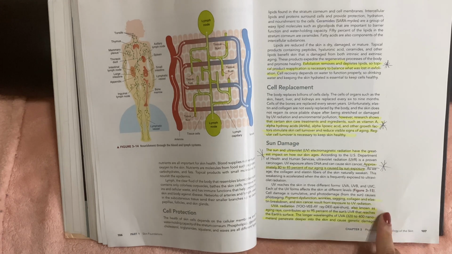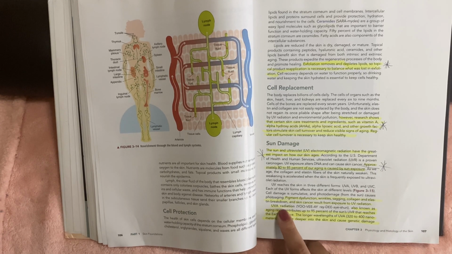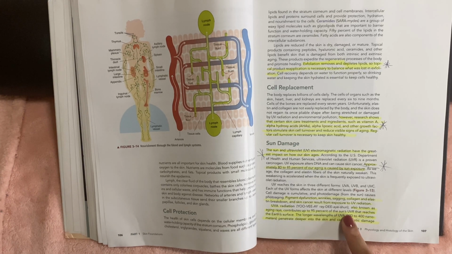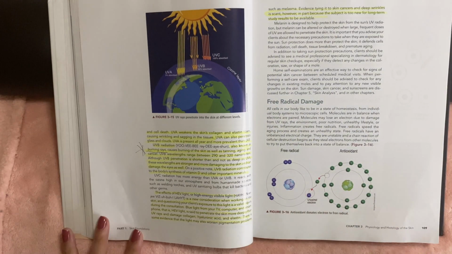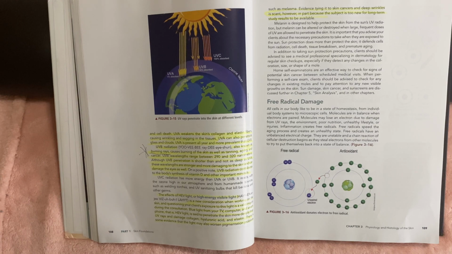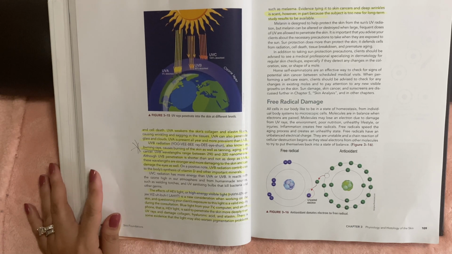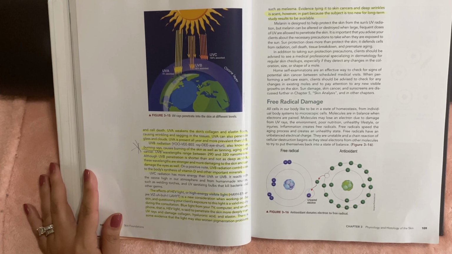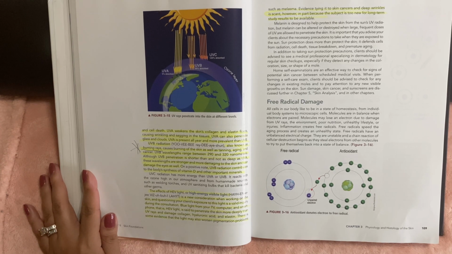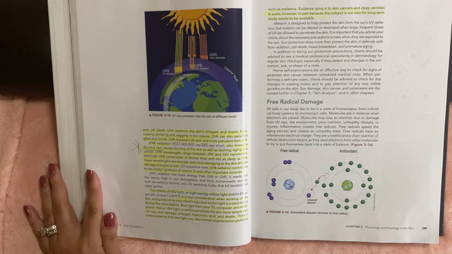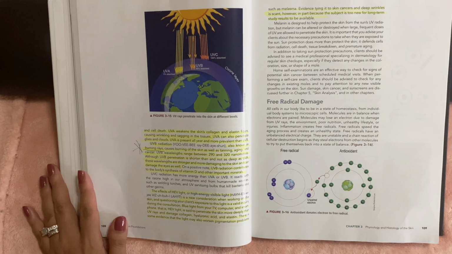UVA radiation, also known as the aging ray. So the A in UVA, think of aging ray, contributes up to 95% of the sun's UVR that reaches the Earth's surface. The longer wavelength of UVA penetrates deeper into the skin and causes genetic damage and cell death. UVA weakens the skin's collagen and elastin fibers, causing wrinkling and sagging in the tissue. UVA can also penetrate glass and clouds. UVA is present, you guys, all year round and more relevant than UVB.